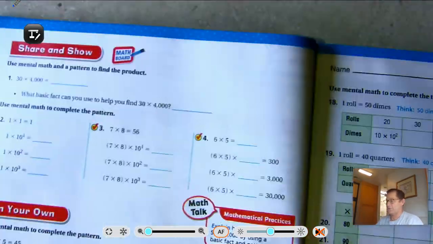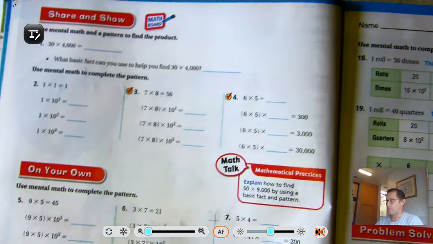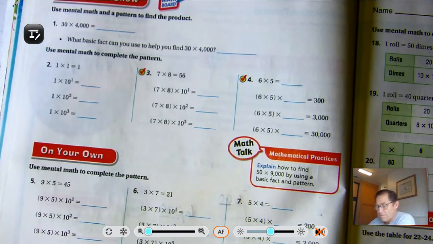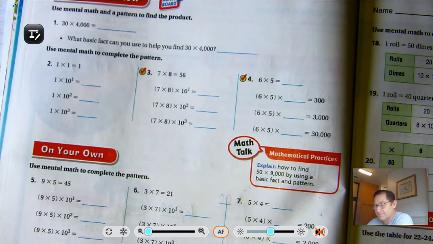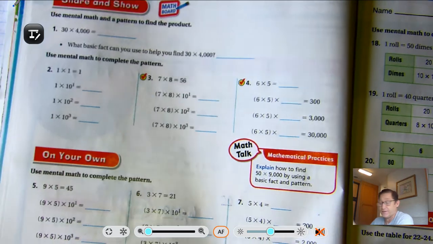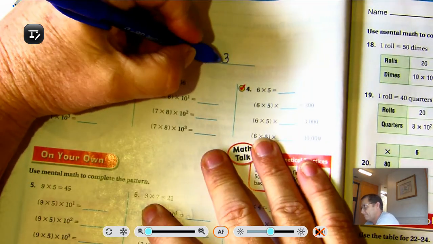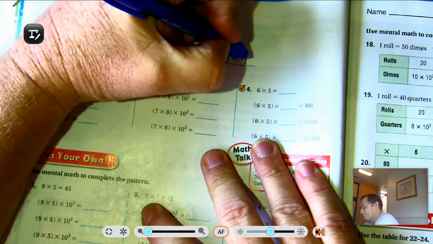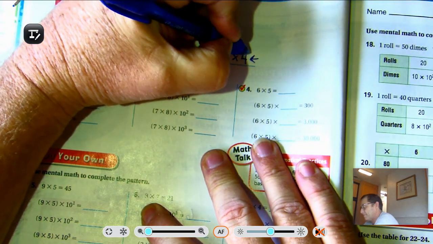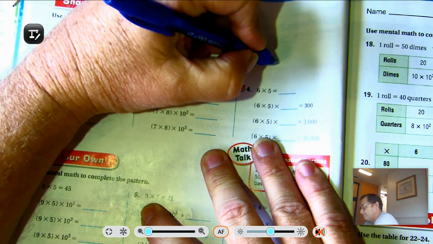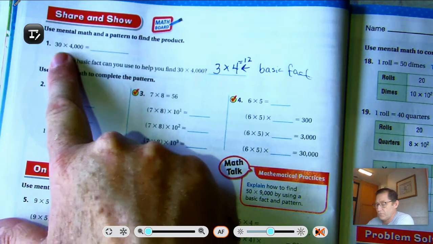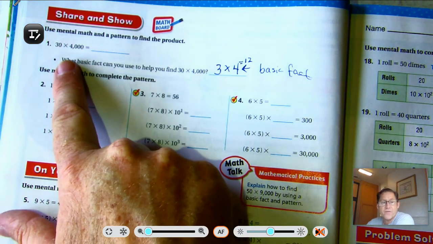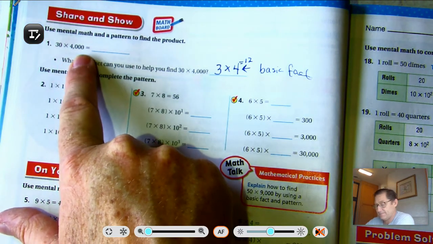All right, 22. 30 times 4,000. So what basic math fact can we use to find 30 times 4,000? 3 times 4, right? Equals 12. All right, so let's go ahead and go through the steps. Okay, 30 times 4,000.